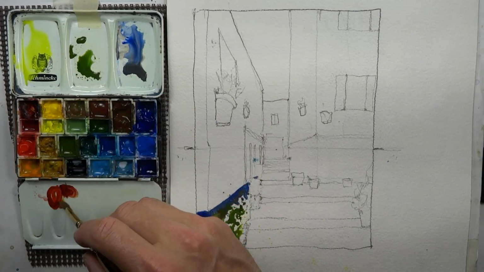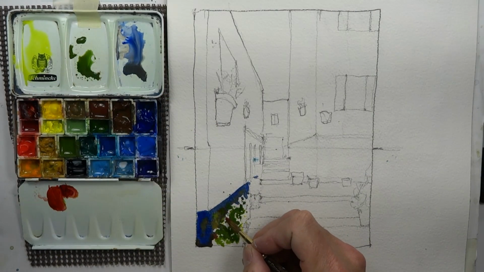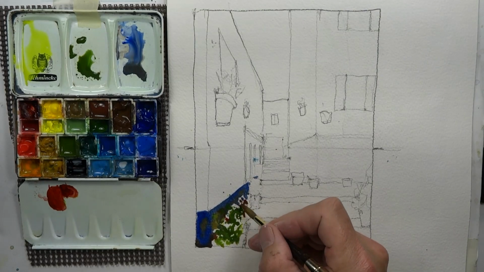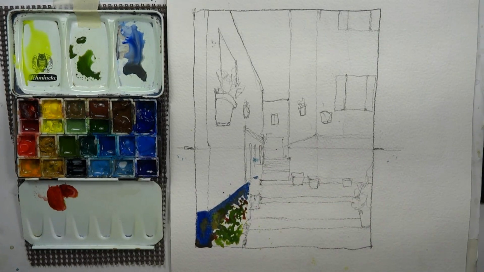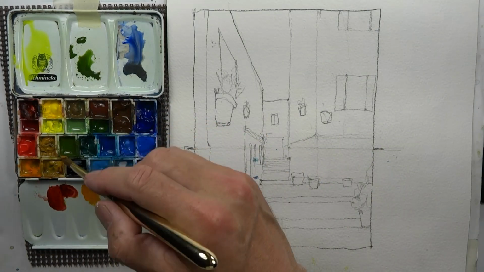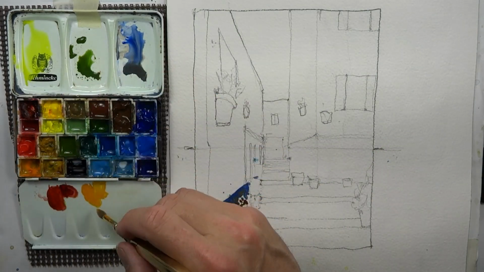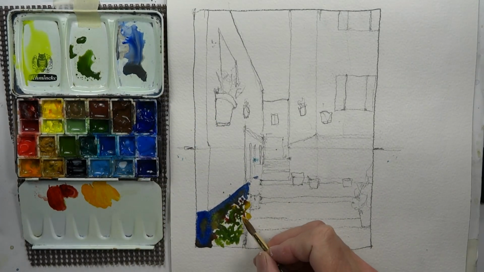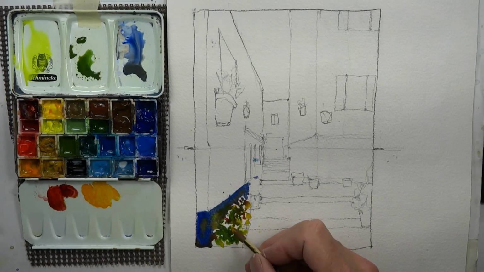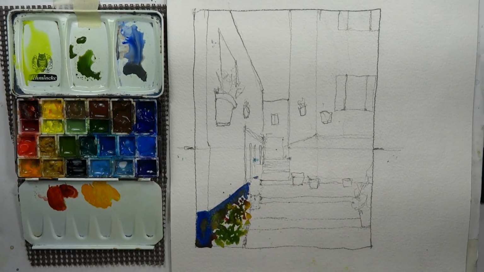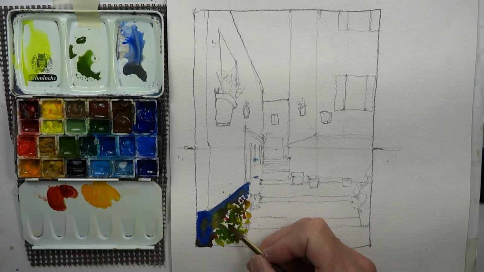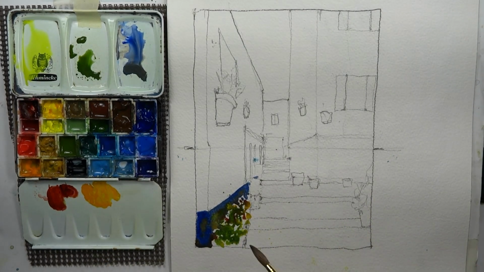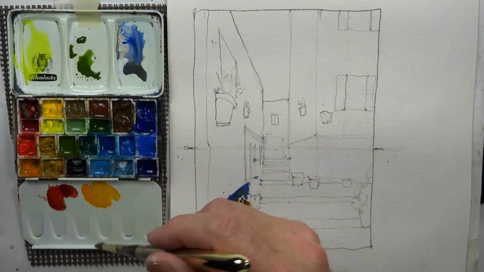and then for the flower pots here, some greens. Then some nice reds for some flowers, some orange. Have fun with this, mix up colors. Once this dries a little, we can go in and do some more colors. Good enough.